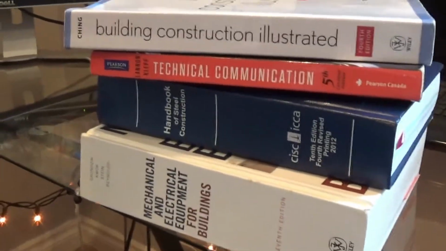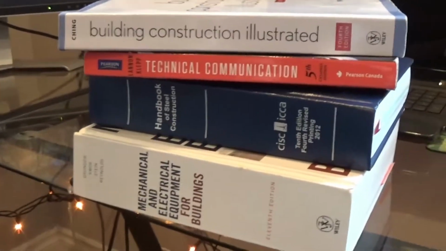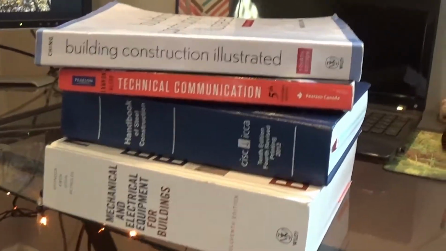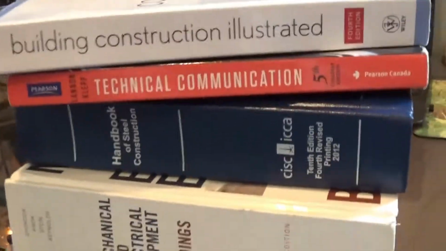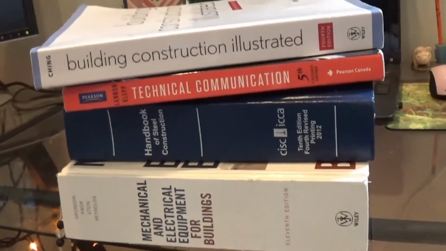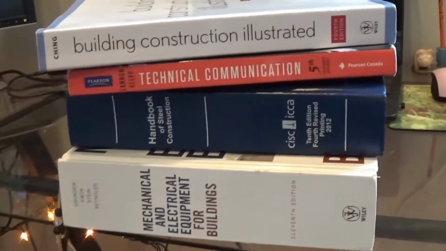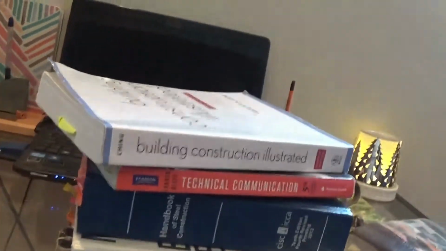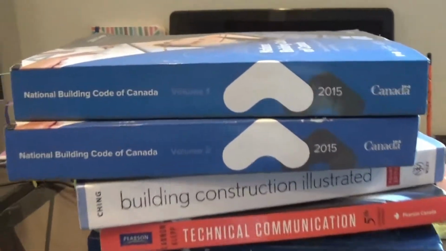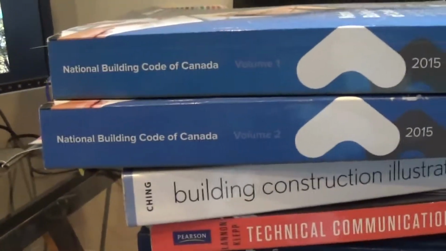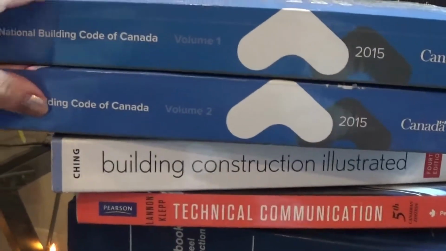Hey everybody, today I want to show you my top recommended textbooks for architectural technology or drafting, whatever kind of business you're in that is related to construction or house design or building design. So first I want to say that on top of these books are the most important books I recommend you purchasing, which is the National Building Code of Canada, or, if you're not from Canada, the National Building Code of the country that you are from.